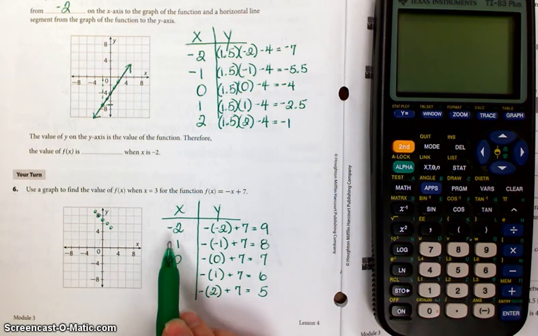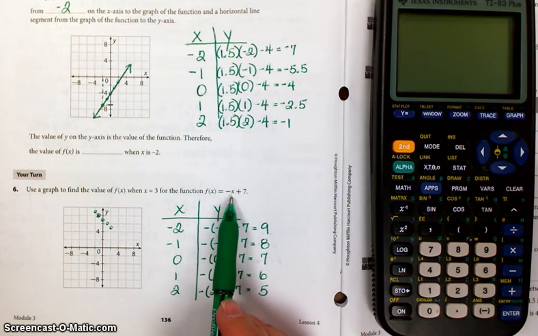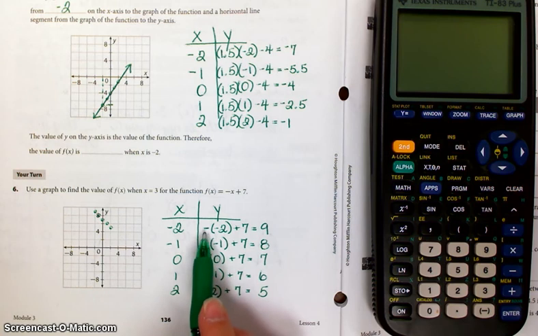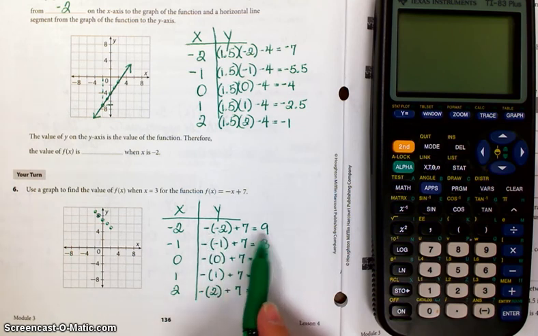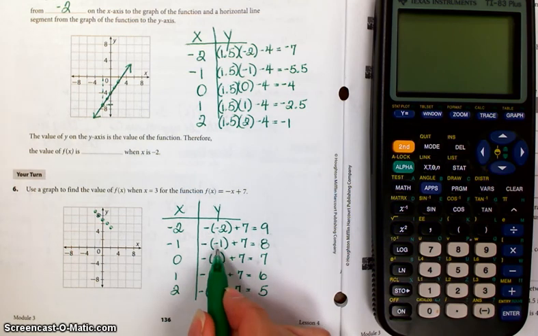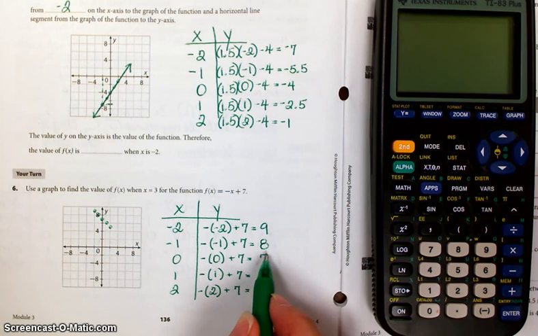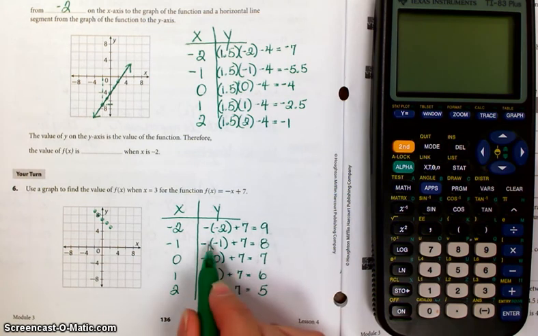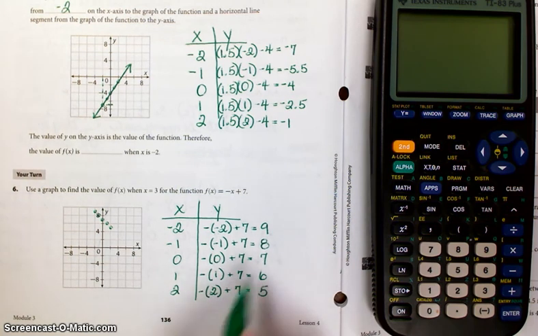Okay, so if I pick these x values, put them into this function, negative x, and x is already -2, so a -2, that means it's positive now. So 2 plus 7 is 9. The negative of -1 plus 7 is 8, because two negatives make a positive. 0 plus 7 is 7. The negative of 1, so that's -1 plus 7 is 6. -2 plus 7 is 5.